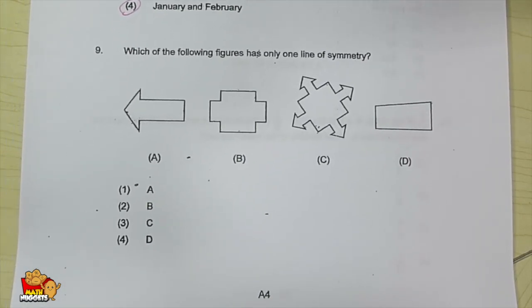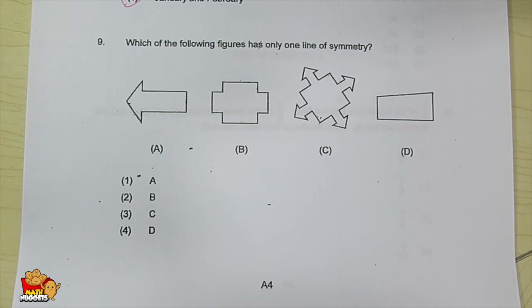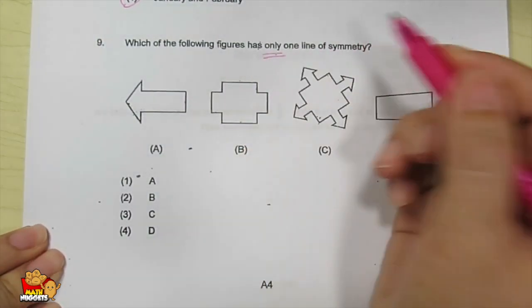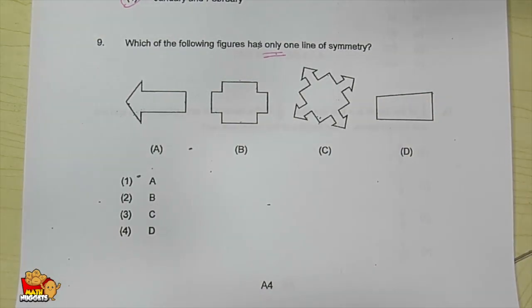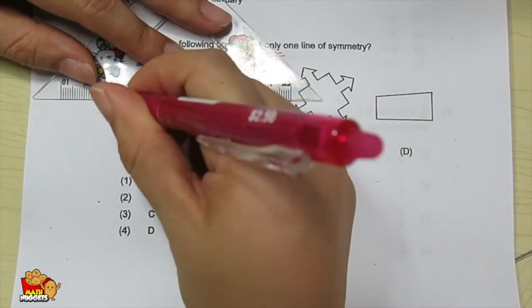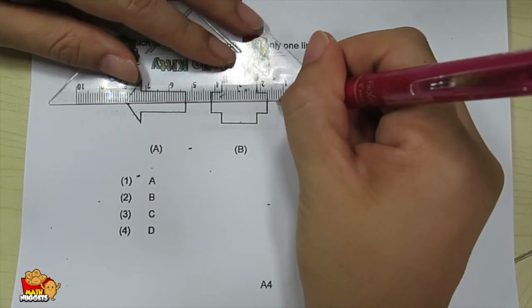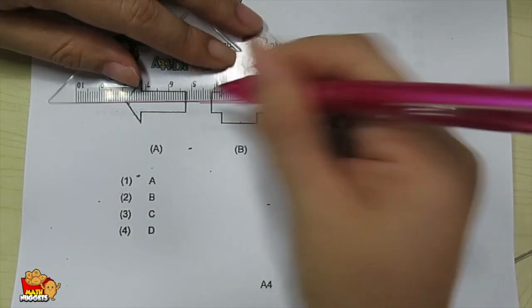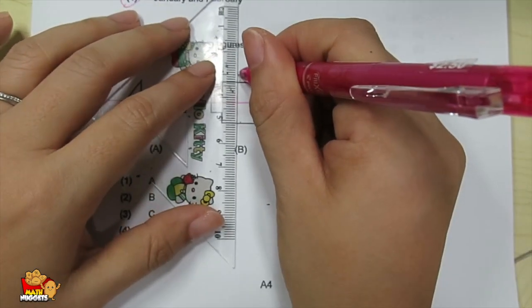Number 9, symmetry. Which of the figures has only one line of symmetry? So only one line. So let's see. This one, this is the line of symmetry. That's probably the only one. For B, we have this and we have this.